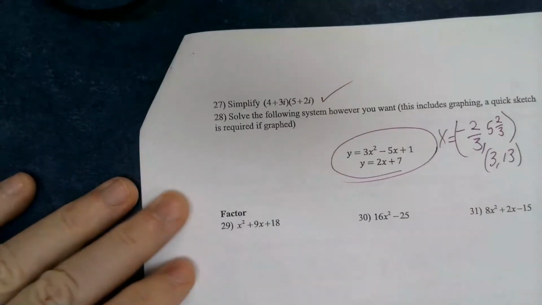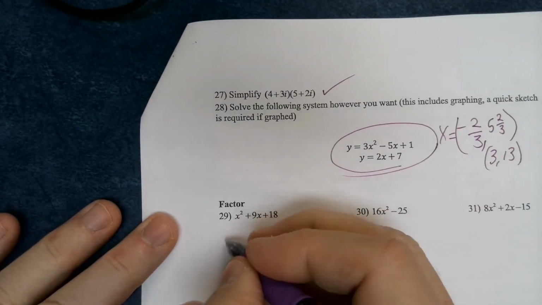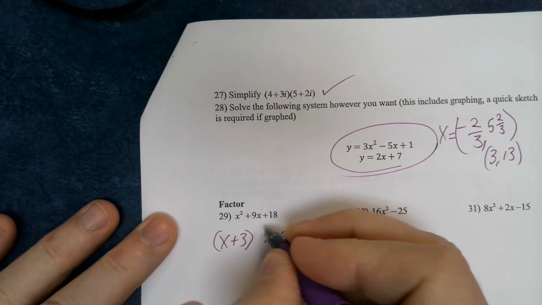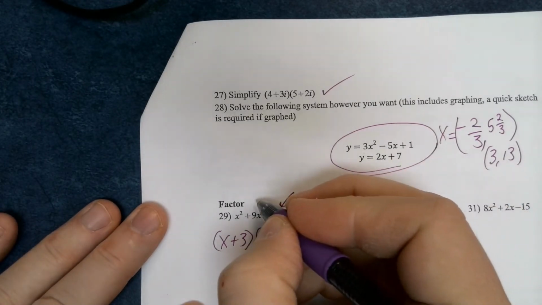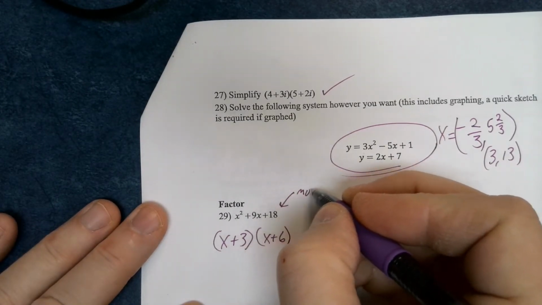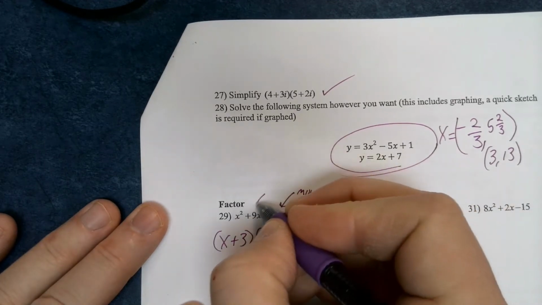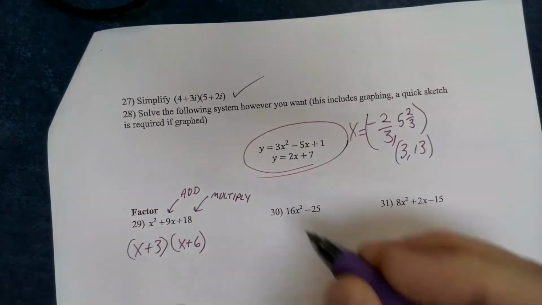Okay. Factoring right here, factors of 18 that add up to 9. That's pretty basic. x plus 3 and x plus 6. Again, they have to multiply together to get this number and add together to get that number. Okay, here we go.